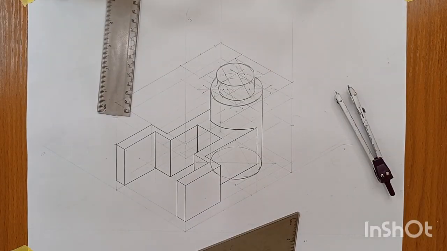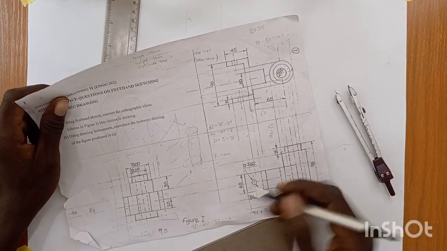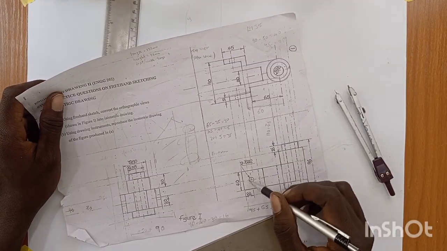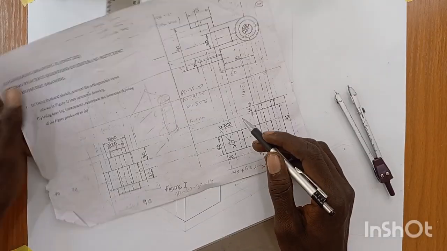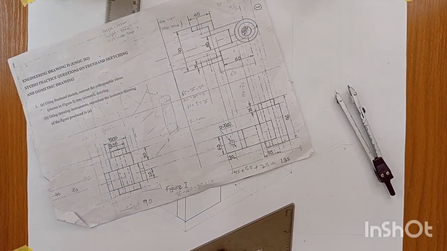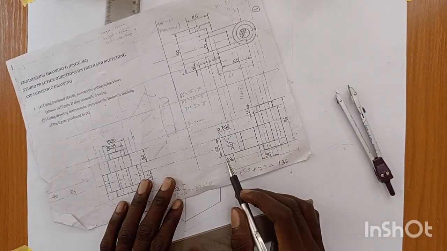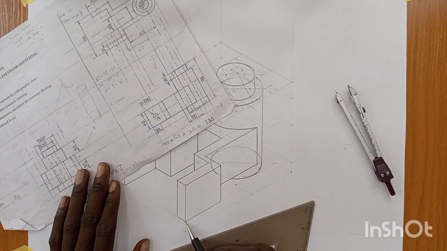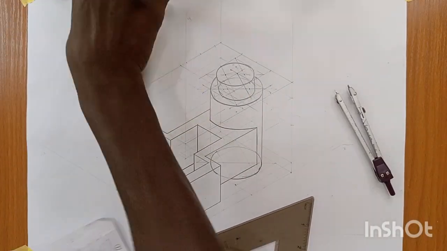Now remaining one thing, the hole we have here. As you can see from the drawing, we have a hole here, and it's at the 2 sides. And this hole is 12mm diameter. So now, how do we do it? So from here to here is given as 20. So I'm going to measure from here to here 20.